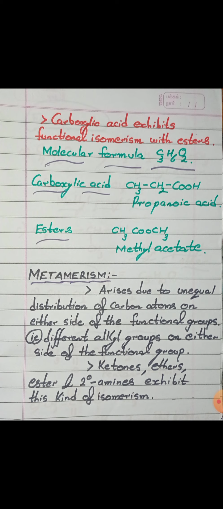Consider a compound of molecular formula C3H6O2. The possible carboxylic acid is propionic acid, CH3CH2COOH. 3 carbon atoms, hence we can slash E from propane and add OIC such that the name is propionic acid. The possible ester is methyl acetate, CH3COOCH3. So again I repeat, my dear students, ethers exhibit functional isomerism with alcohols, aldehydes exhibit functional isomerism with ketones, carboxylic acids also exhibit functional isomerism with esters.